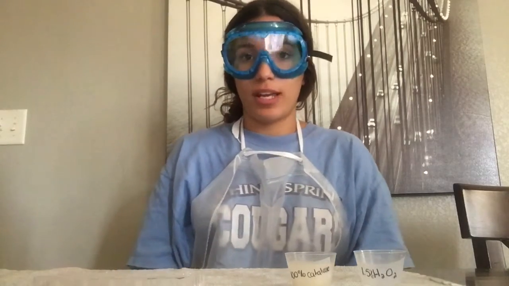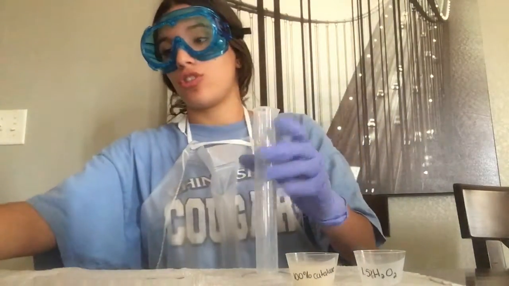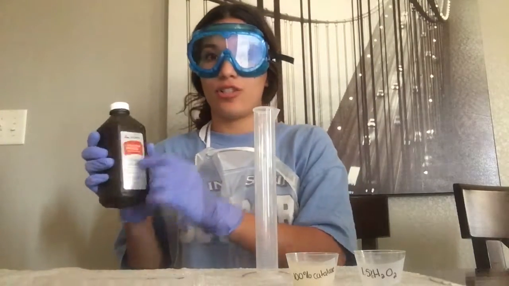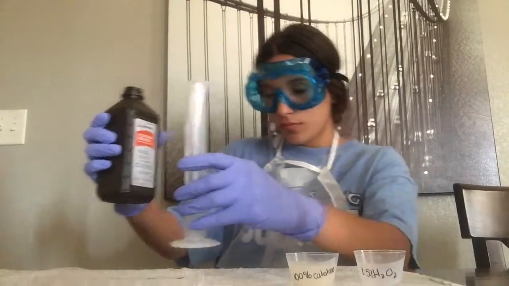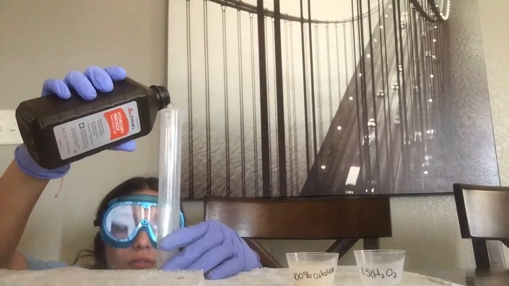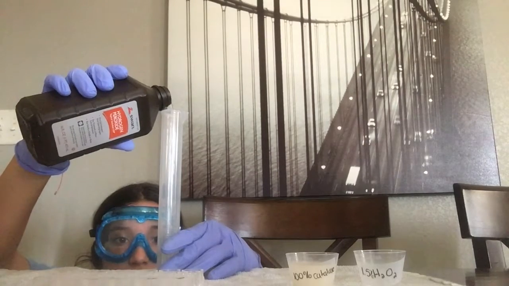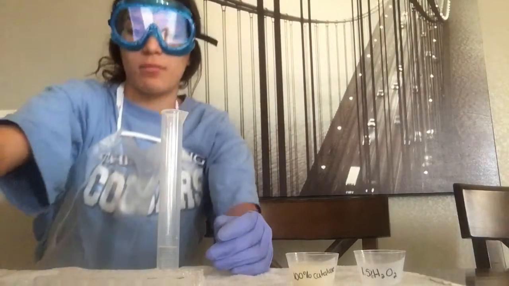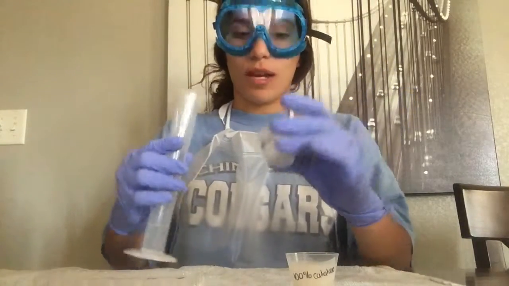This is Lab 3, Activity 1, and I already have my 100% catalase solution. So now I'm going to measure 10 milliliters of the hydrogen peroxide. And that's 10 milliliters of the hydrogen peroxide, and I'm going to add it to the 1.5% H2O2 medicine cup.